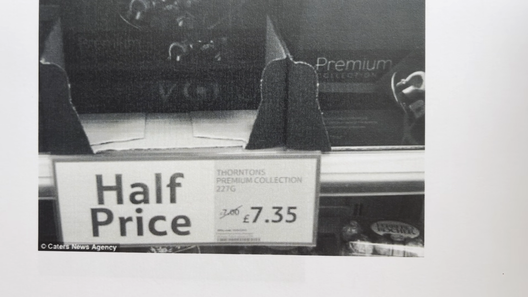And it was 7 pounds. That's the British sign for pounds. However, it's now half price. It is now $7.35. Go ahead and enjoy.